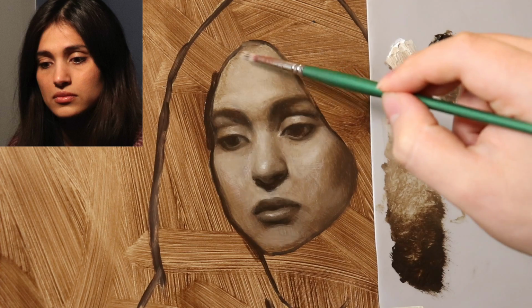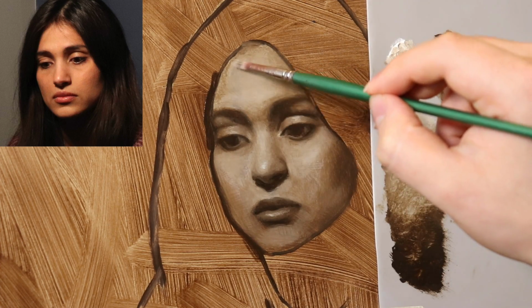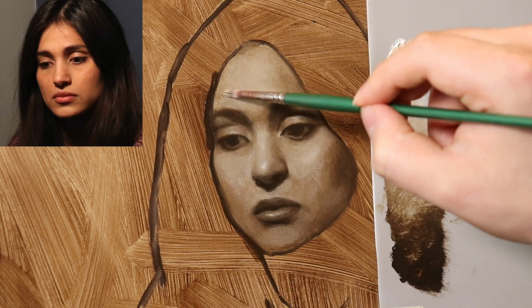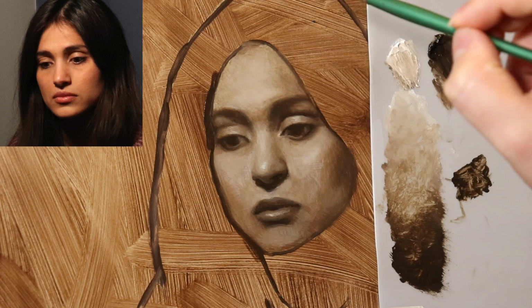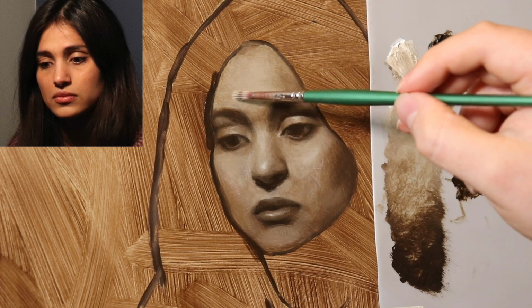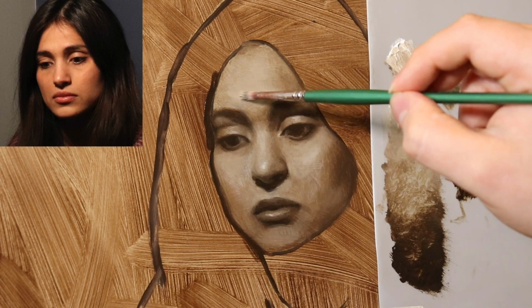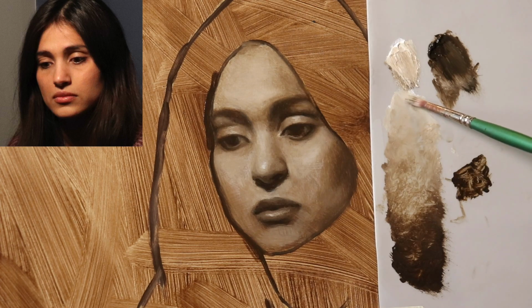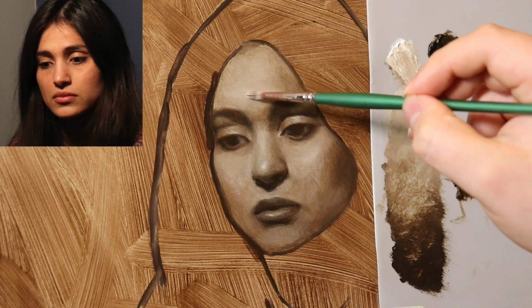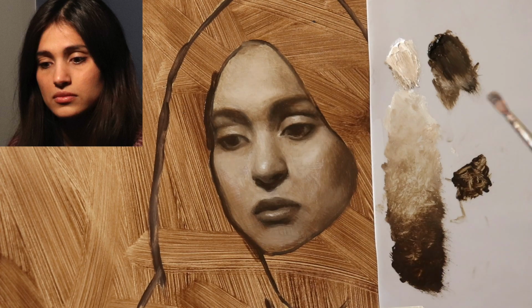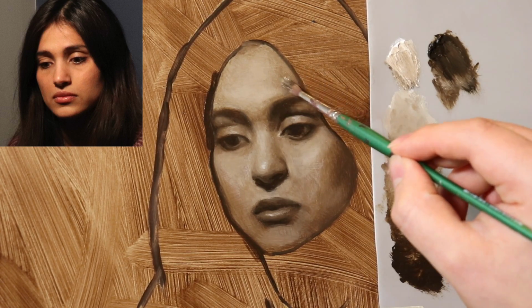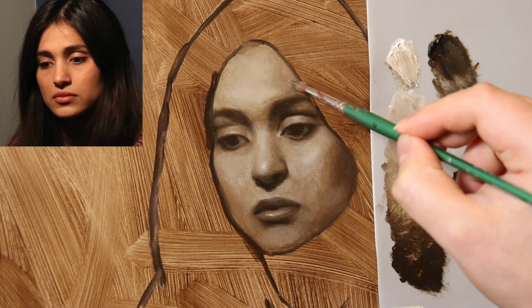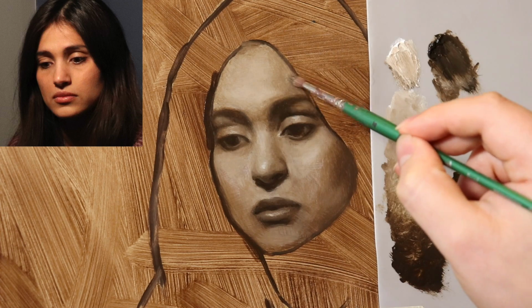Try to get the curvature, the frontal bone. Just making this value a little bit lighter, but still trying to keep it darker than, say, this area.